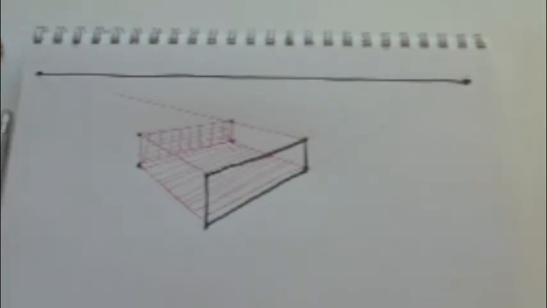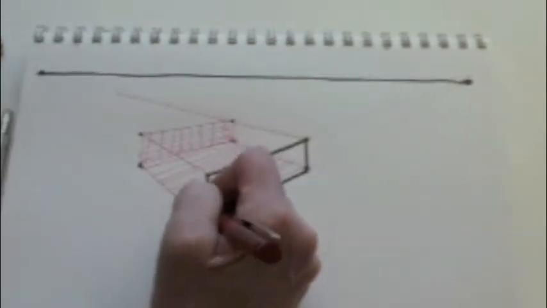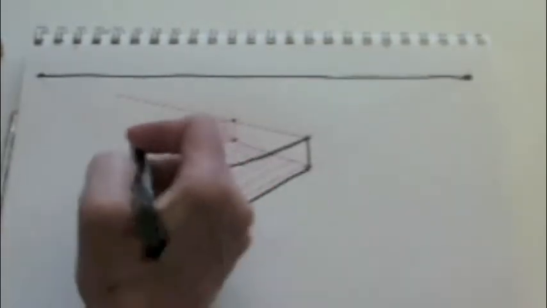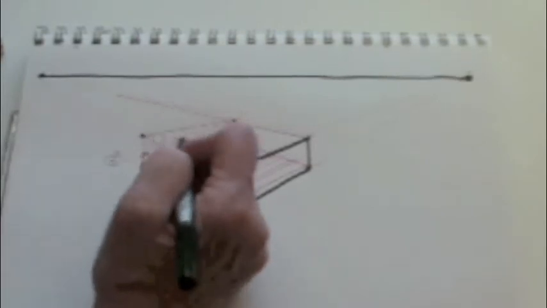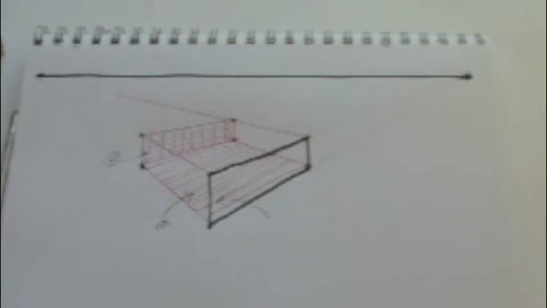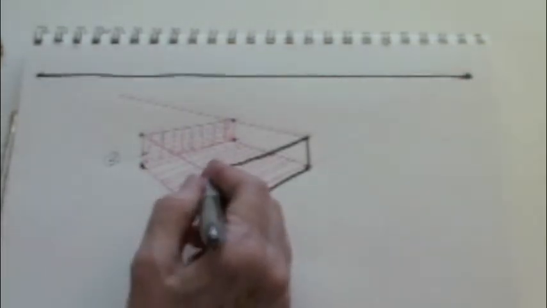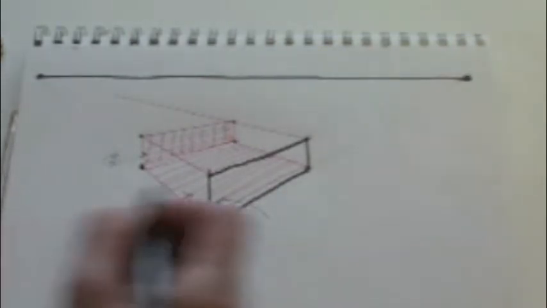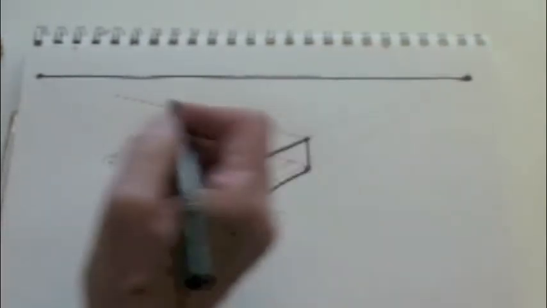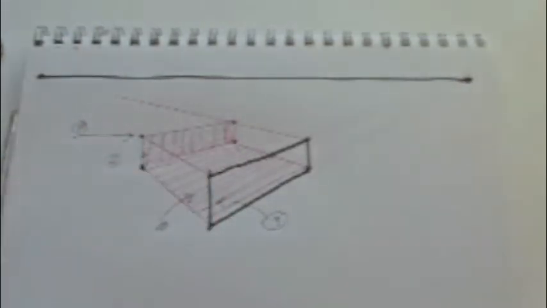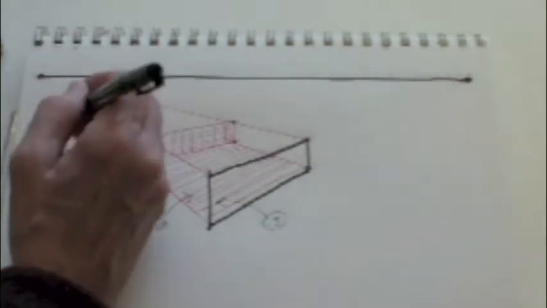Then we needed our 1 is the floor. Let me use a darker marker here. 1 is the floor, 2 is the back, and we're using our grid. 3 is going to be the leading edge. Now again, this leading edge is an arbitrary height. The key is, after you've got the leading edge, you've got to do step 4, which involves the back left top corner and the vanishing point.